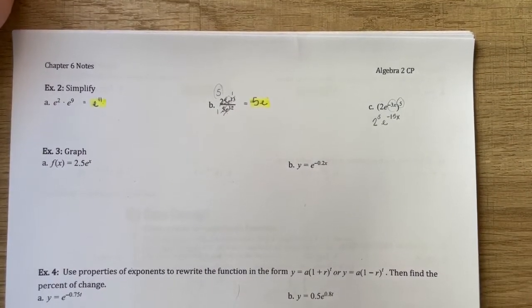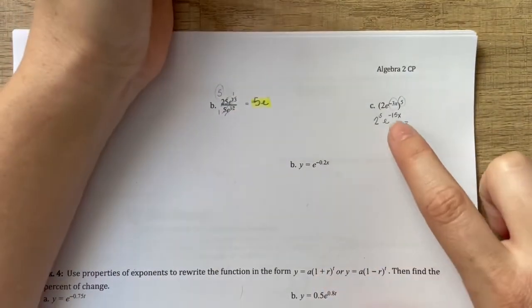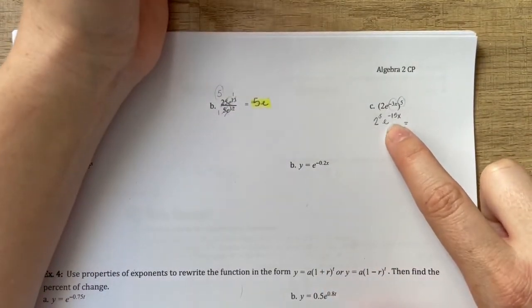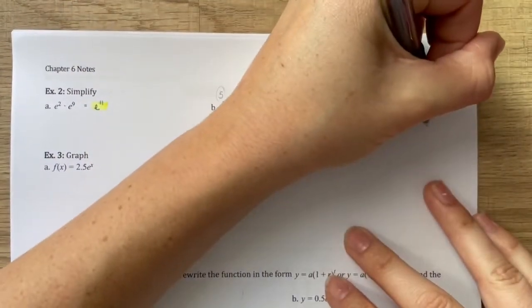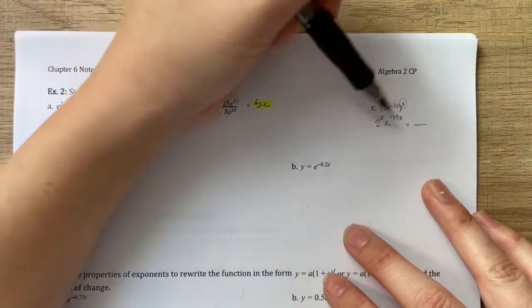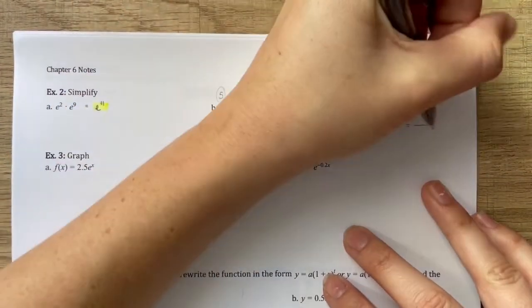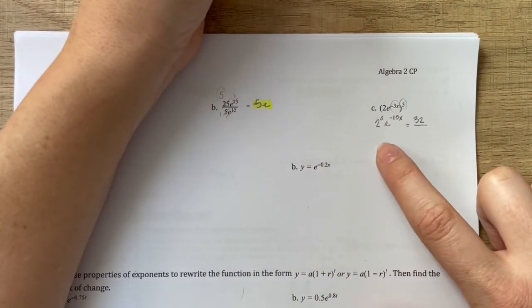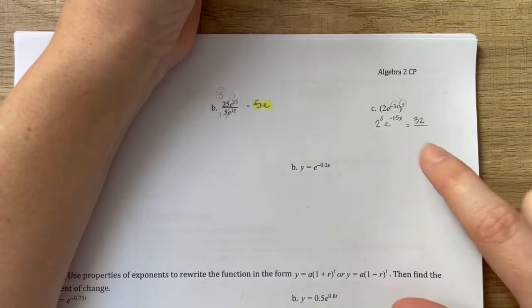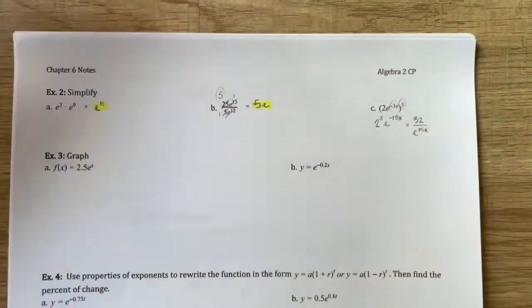And then 2 to the 5th, I can simplify, that's 32. And then because I have a negative exponent, I need to simplify that as well. Because I have a negative exponent, I have to take the reciprocal of the base, or because it's in the numerator, it'll go to the denominator. So we'll create a denominator. The 2 to the 5th is staying in the numerator because it's not being raised to a negative exponent. 2 to the 5th is 32. And then e to the negative 15x, to make it into e to the positive 15x, I have to move it to the denominator. That would become e to the positive 15x.